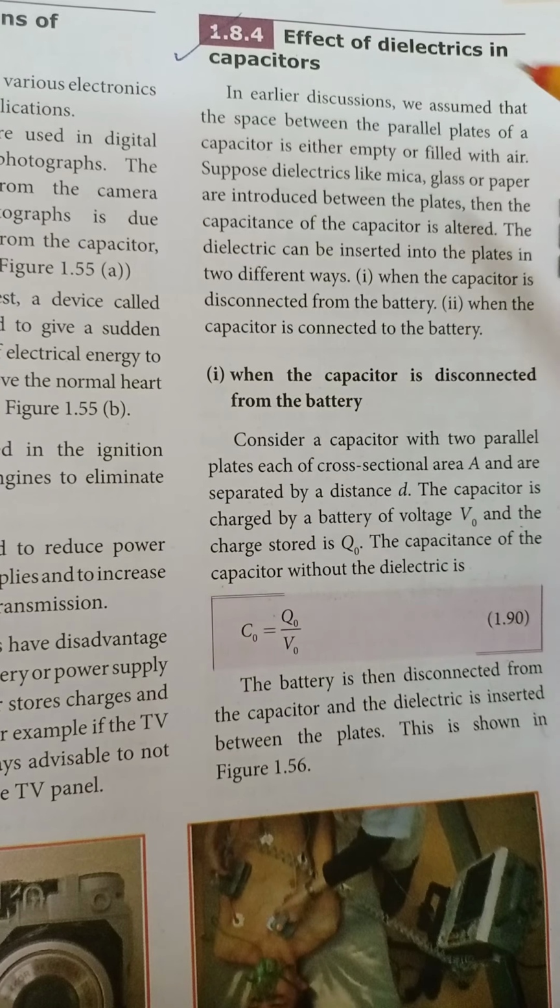Now let us see the effect of a dielectric in a capacitor. In the previous discussion, we have seen that the capacitance of the capacitor is given by the formula C is equal to A epsilon naught by D, where the space between the plates is filled with air. Suppose you fill the space between the two plates with a dielectric material like mica, glass or paper. Let us see what will happen to the capacitance of the capacitor.